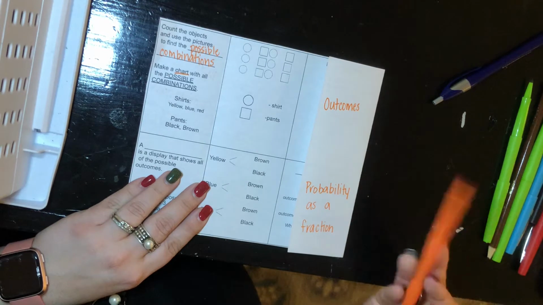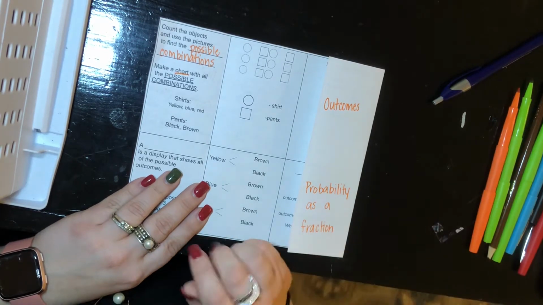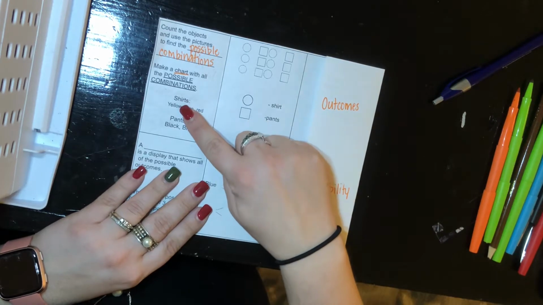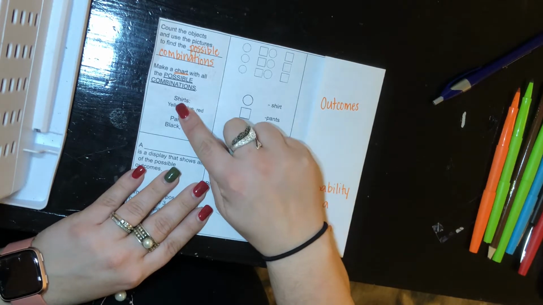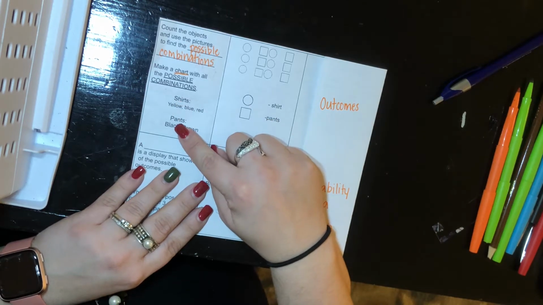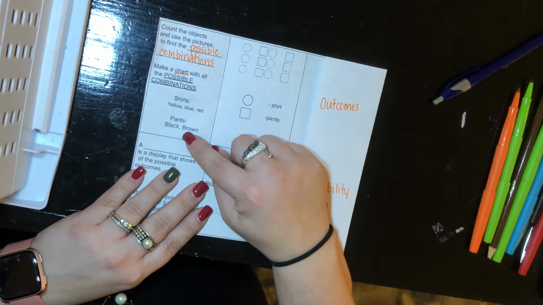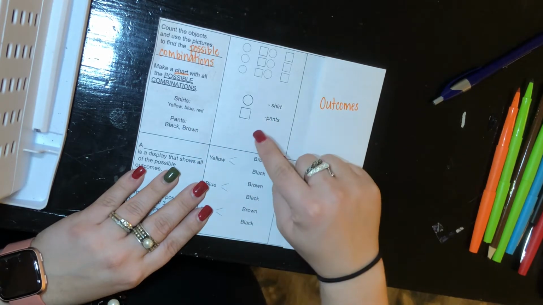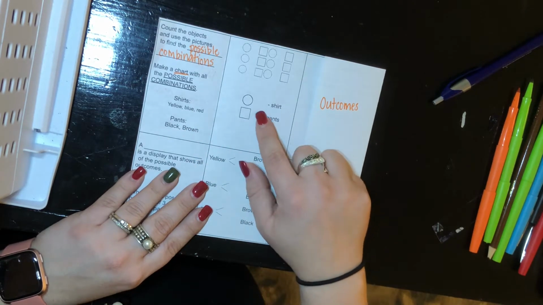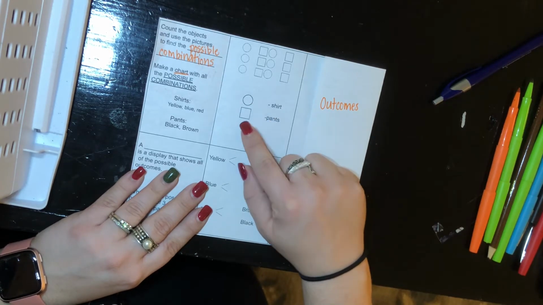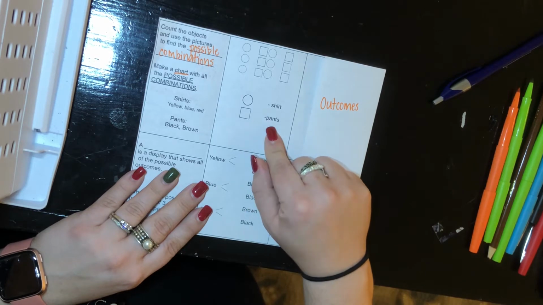So here comes the fun part. Are you ready? We're going to make our first chart. So when I look at this, Johnny, I see that we have two different items of clothing. We have shirts and we have pants. Okay? So we're talking about shirts and pants. And when I look over here to the right, I see that a circle represents shirts and a square represents pants. That makes sense so far?